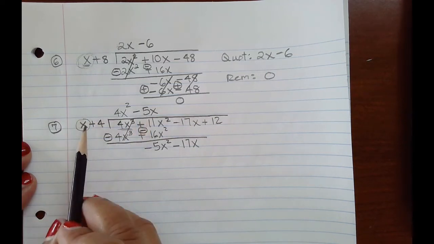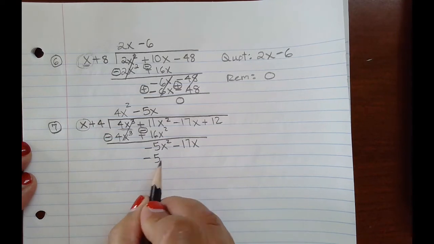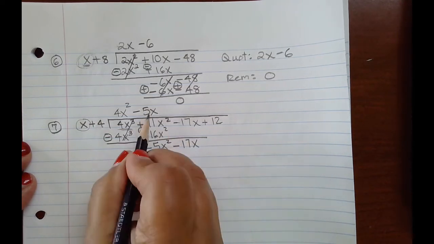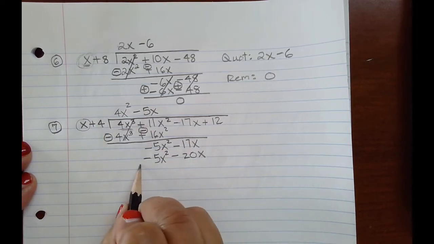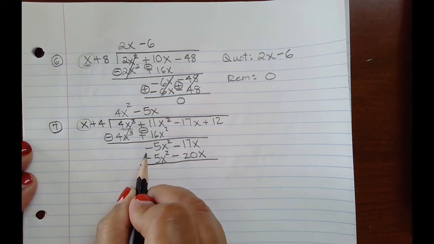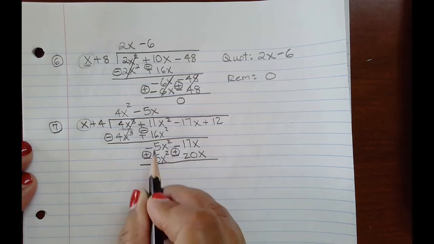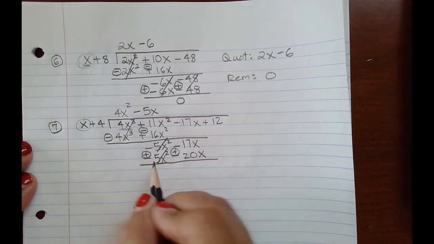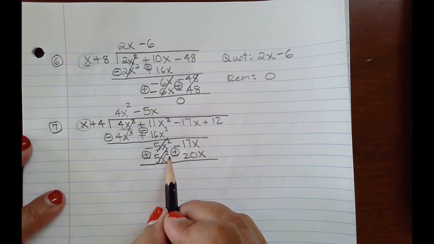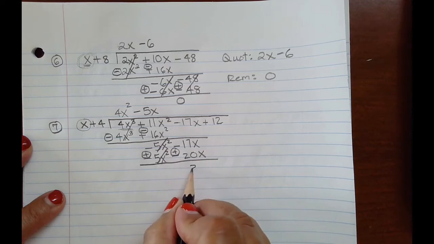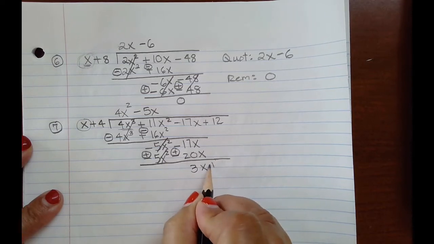Now multiply it by everything in the divisor. So negative 5x times x is negative 5x squared. Negative 5x times 4, negative 20x. And then we are in the subtraction step, which really means switch the signs of the bottom row and combine with the row above it. So this cancels. That's always going to cancel unless you do something wrong. And then negative 17x plus 20x is going to be 3x. And then bring one more term down, which is that positive 12.